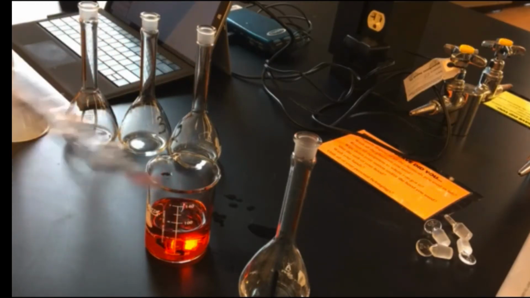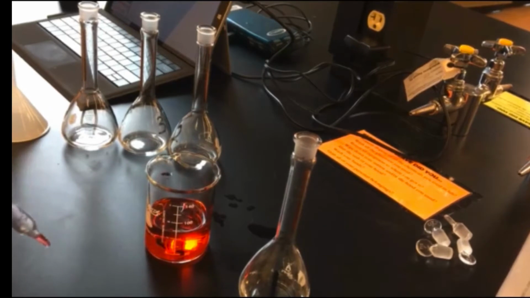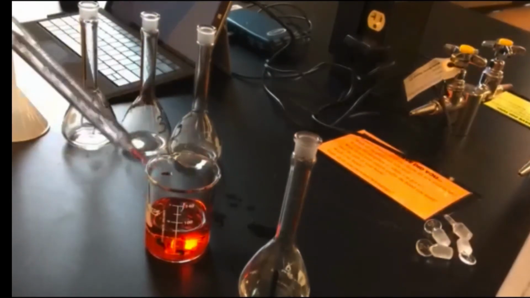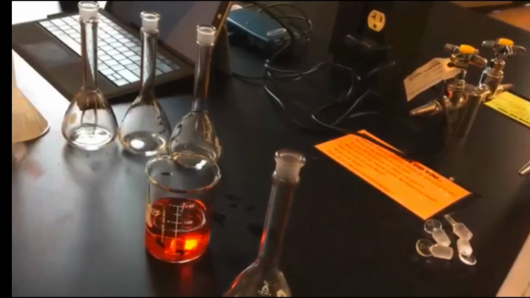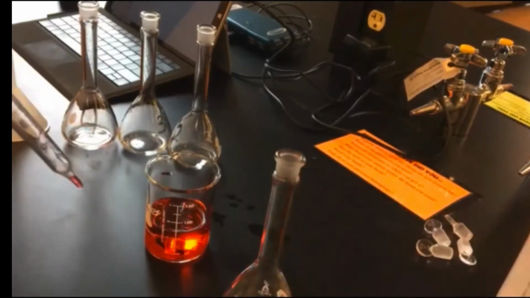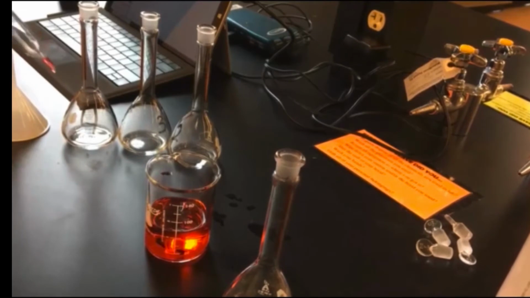For time's sake and not to bore you, I'm going to go through making one of these completely, tell you the volumes of the other 4, and then I'm going to make them myself, not on camera. For solution number 1, we are going to measure out 5 milliliters of our stock solution and then fill the rest with water. Solution 2 will have 10, 3 will have 15 of our stock, and 4 will have 20 of our stock.